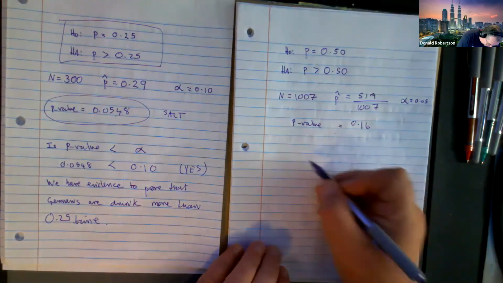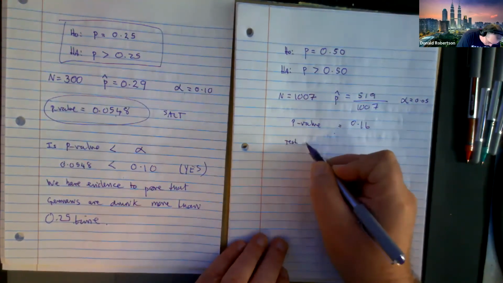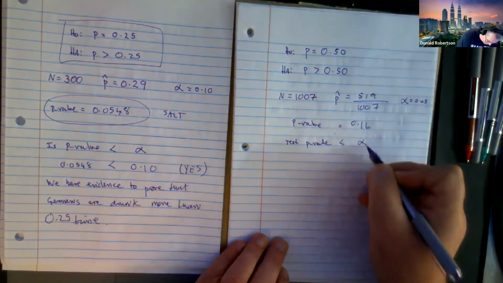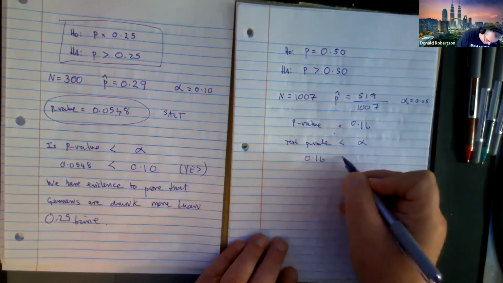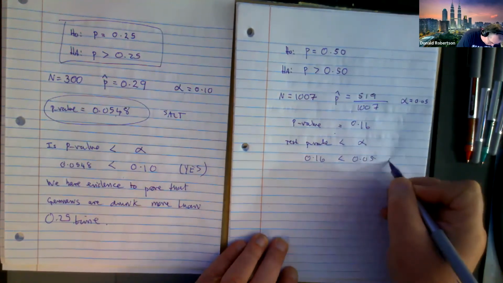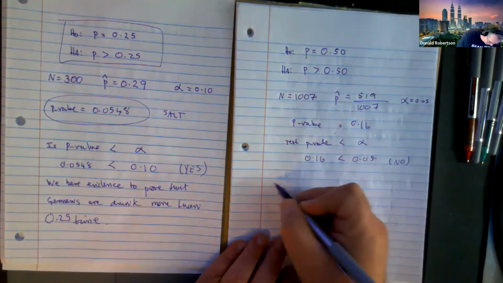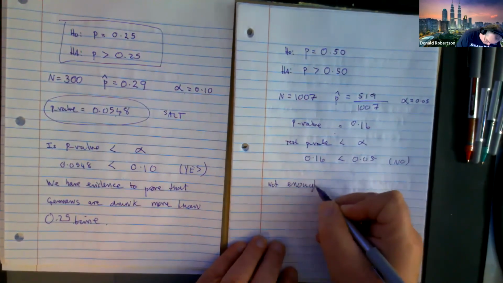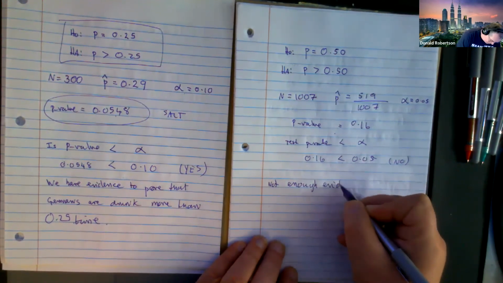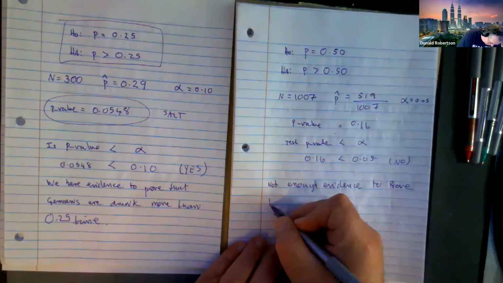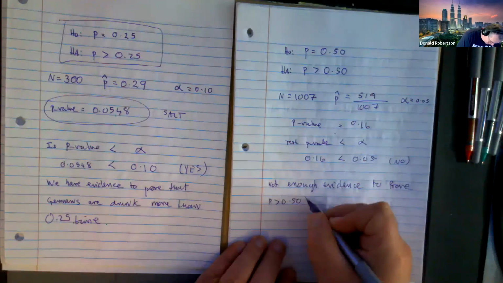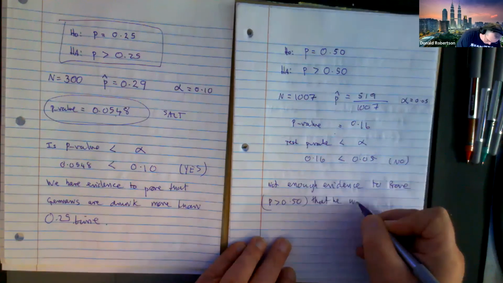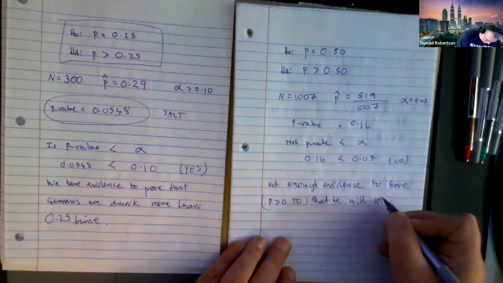So when I do my test, is my p-value less than my significance level? The answer is no, which means that there's not enough evidence to prove that p is greater than 0.50. In my story, to prove that he or she will win the election.